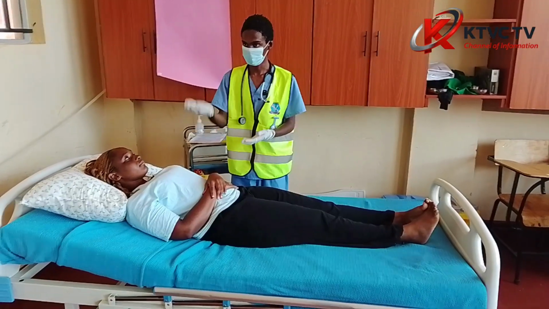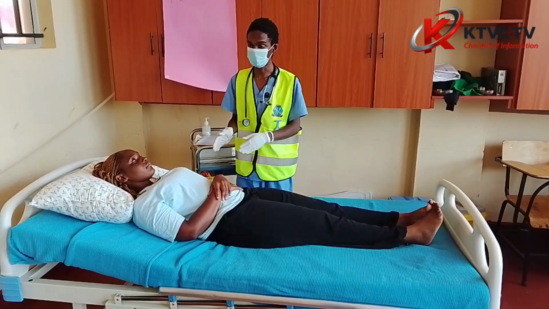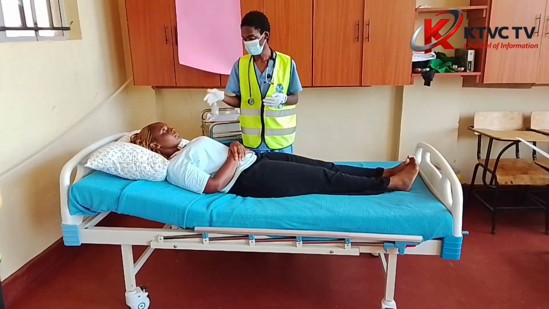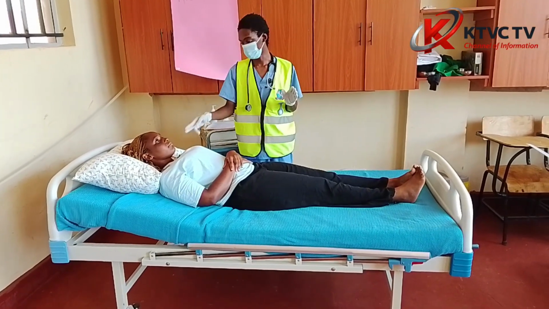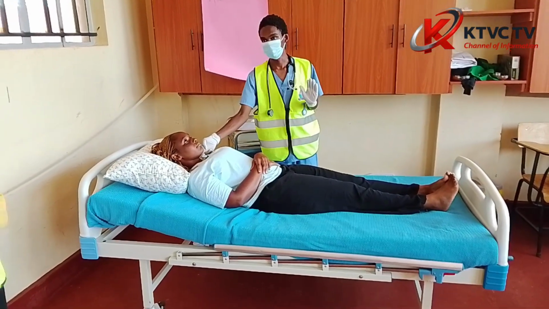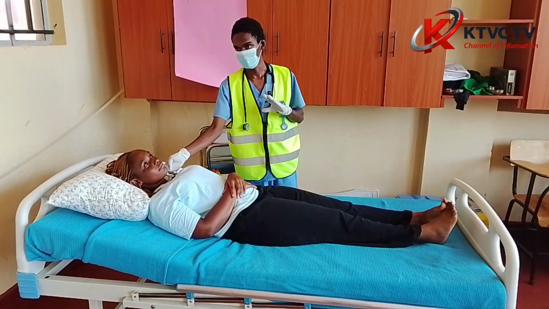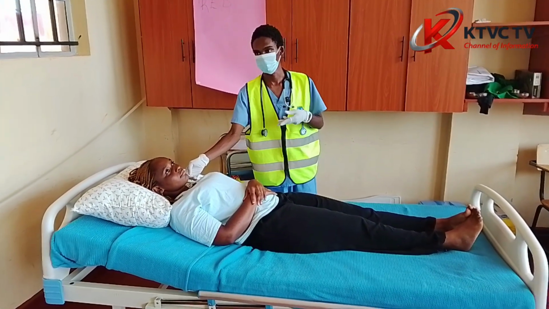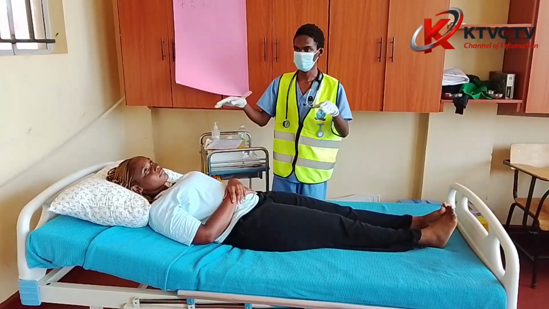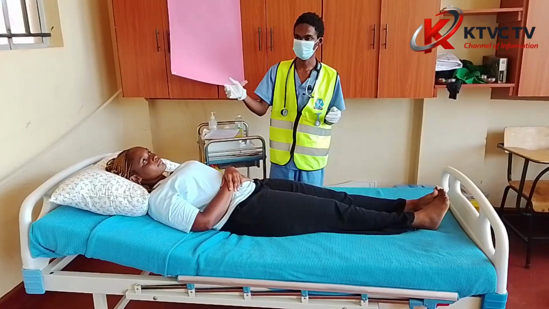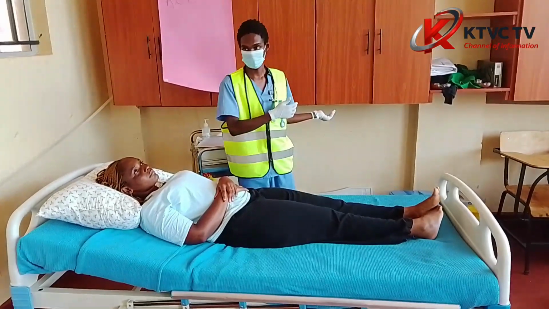You check the rising and the falling of the chest, and also you can listen here. And the last one is circulation at the carotid part there, you feel if there is a pulse. After doing that, you keep your patient in a recovery position, which is the left hand side.